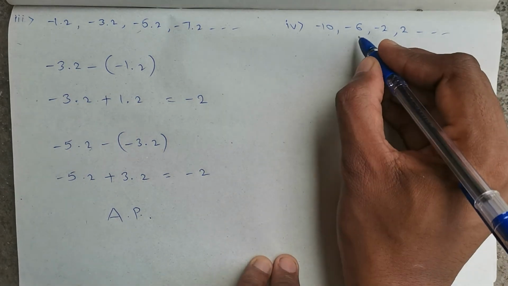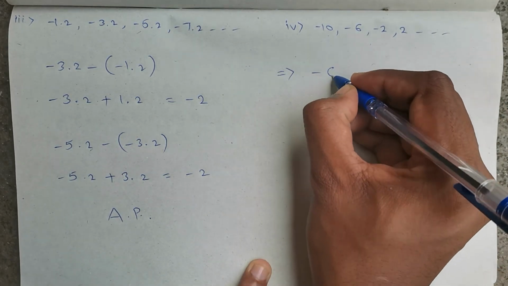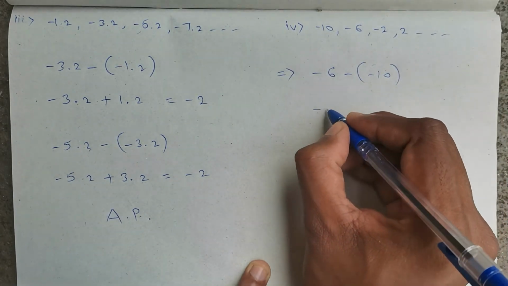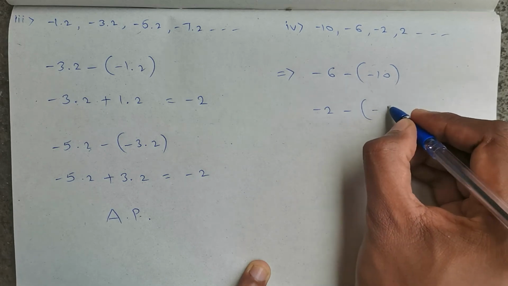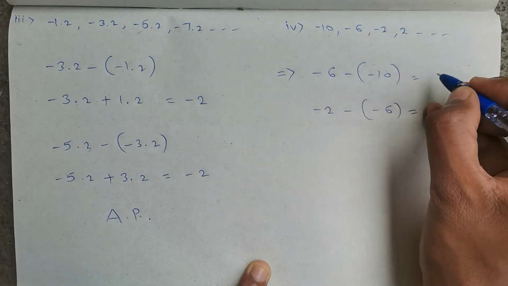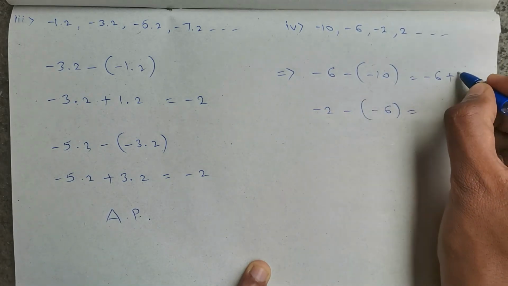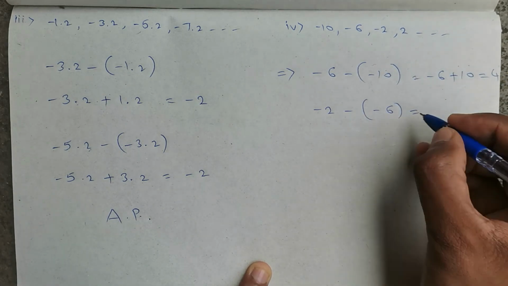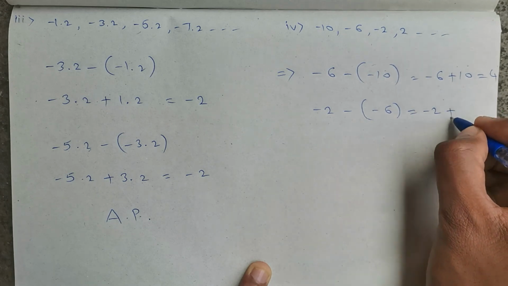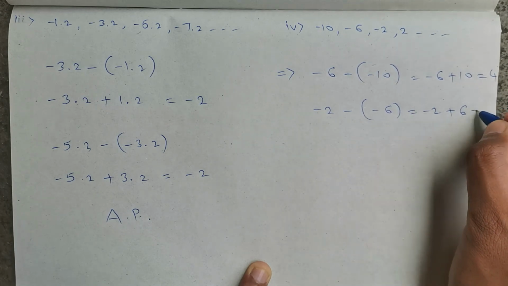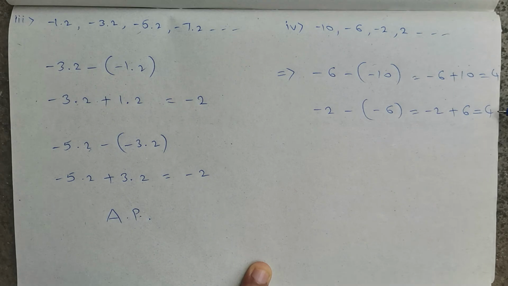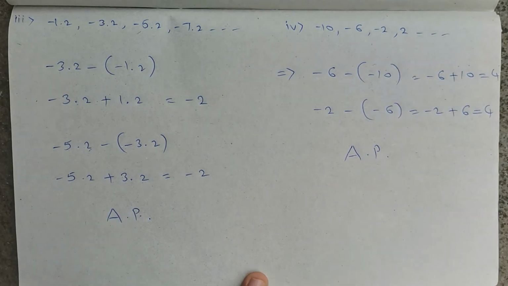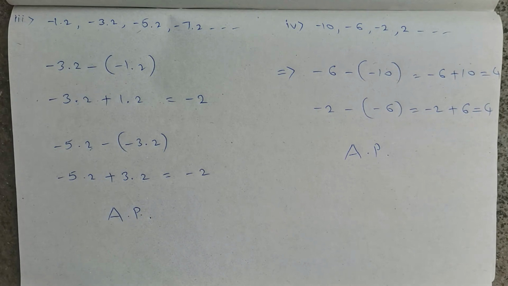Next, the second term is minus 6 minus the first term minus 10. The third term minus 2 minus the second term minus 6. Here minus 6 minus of minus, plus 10. Minus 6 plus 10, 4. Here minus 2 minus of minus, plus 6. Minus 2 plus 6, 4. In both cases the common difference is 4 only. So we can conclude that this series is an arithmetic progression.